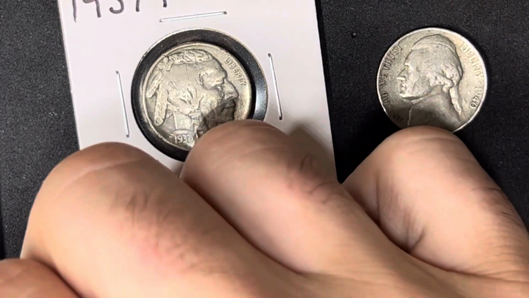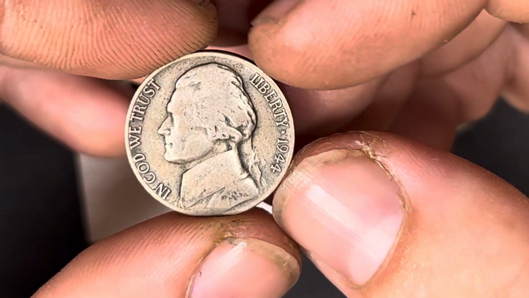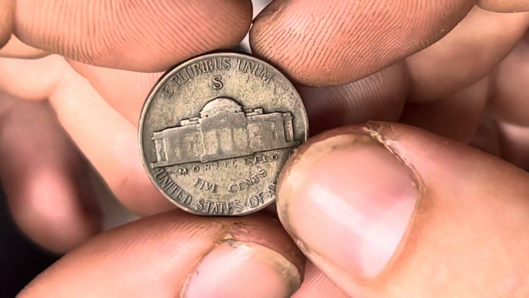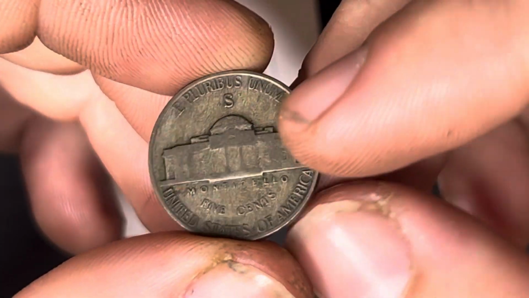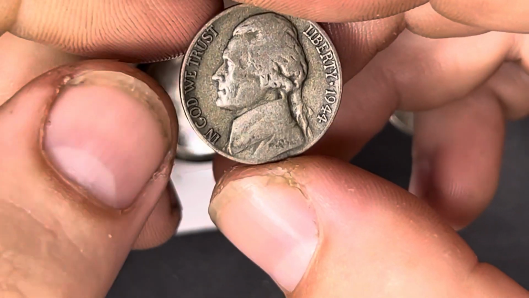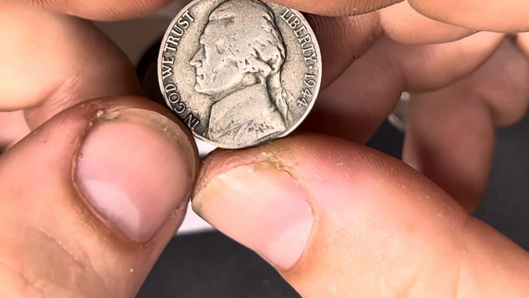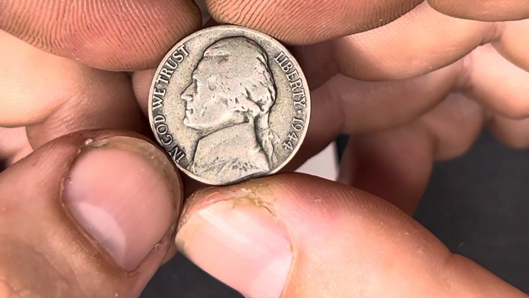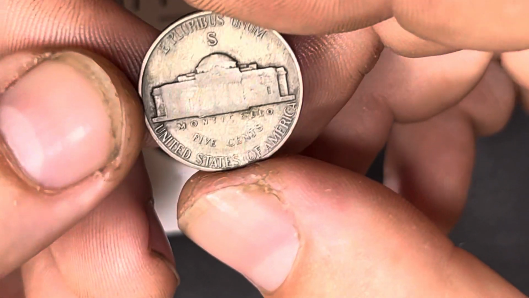After that, the war nickels. This is a 1944 from San Francisco. This is actually the lowest mintage war nickel, this 1944 from San Francisco. So I happen to have an extra one of these. This is the better condition one that I have, so it's going in our book.